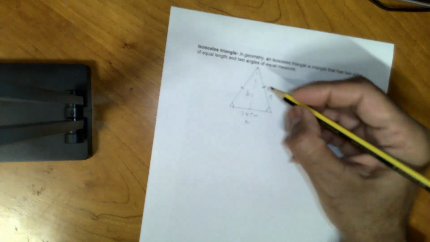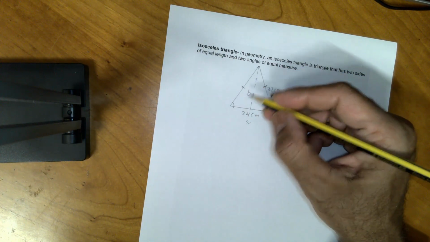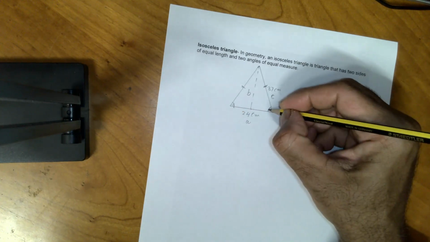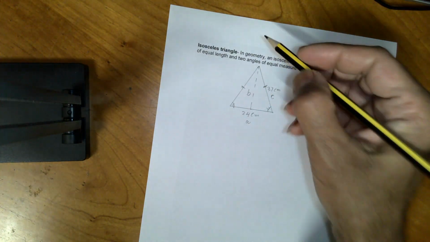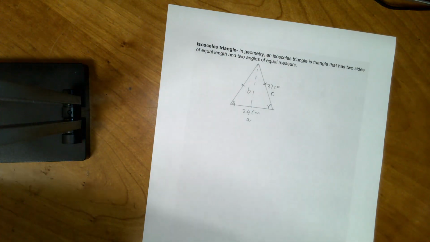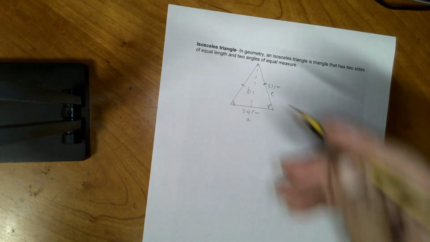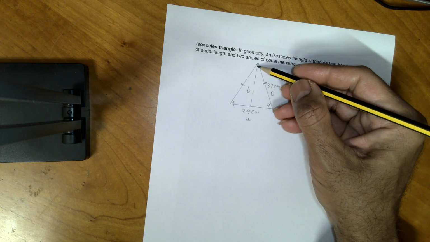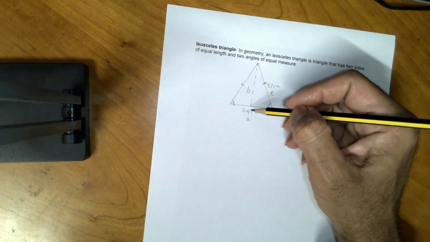So this angle, whatever angle that would be, probably let's say 60 degrees here. So these two angles should be equal as well. Okay, and these two sides. So that is what the isosceles triangle means in geometry. Now, we're going to use our Pythagoras theorem to solve your length B here.